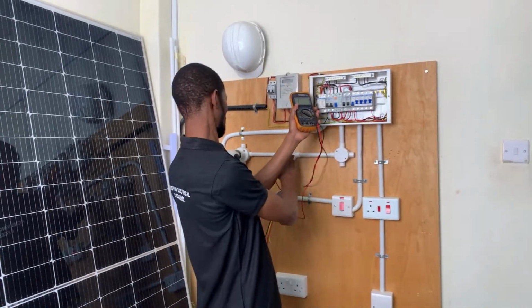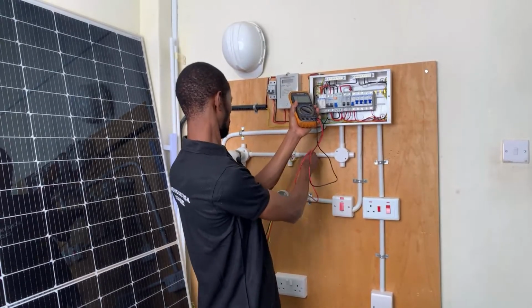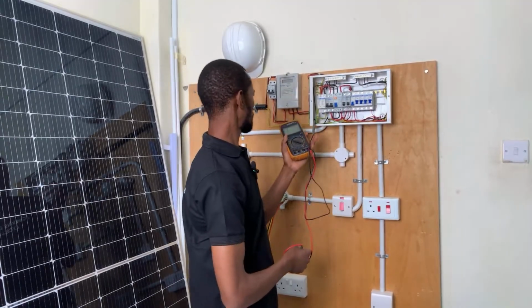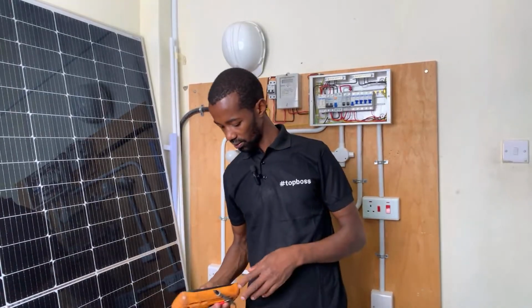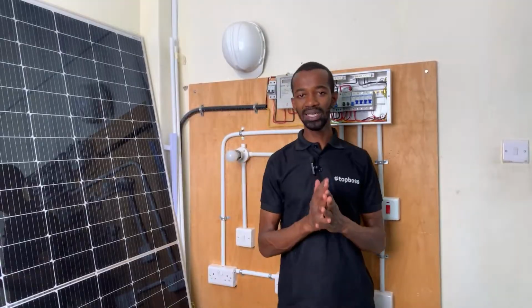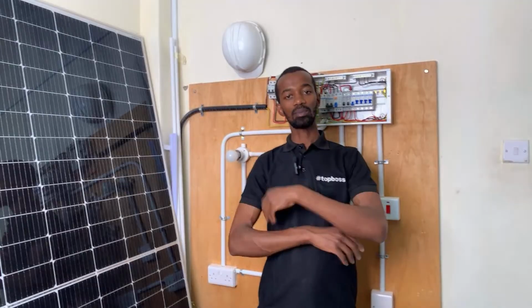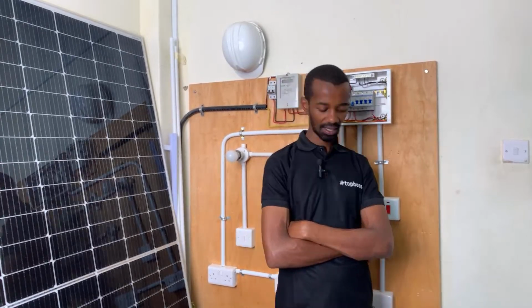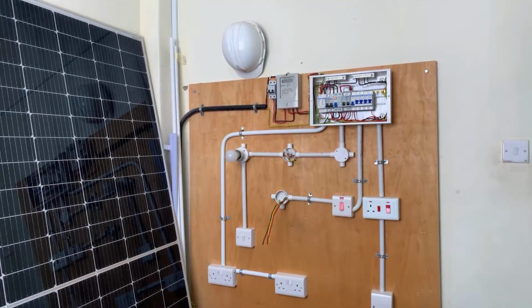When it comes to the lighting, you also do the same. You test for that beeping sound, which indicates that there is continuity. And that is not the only indicator that you have a working earthing connection. You are supposed to test for earth resistance. What is the earth resistance of that earthing installation? You need to be very sure that it is working properly.